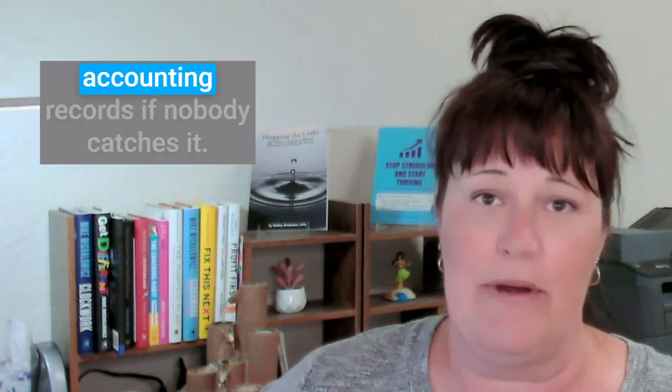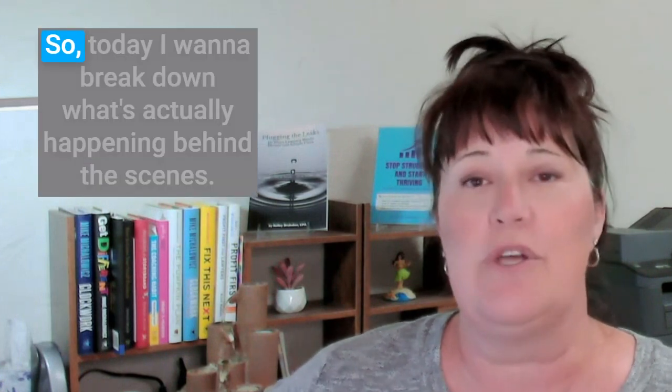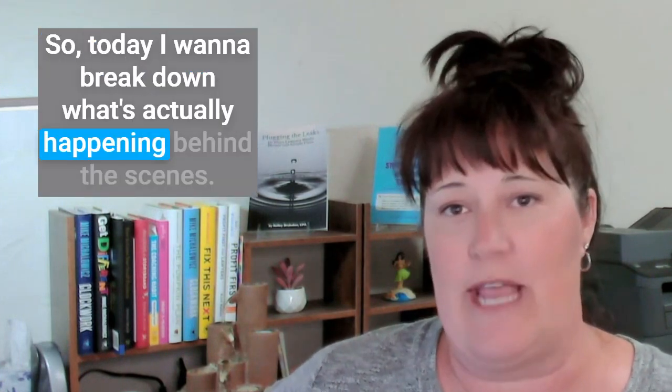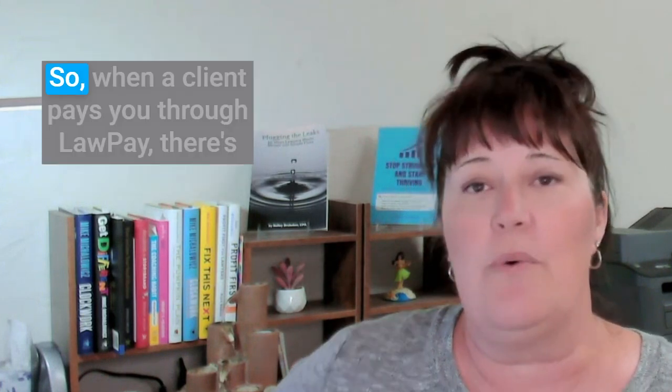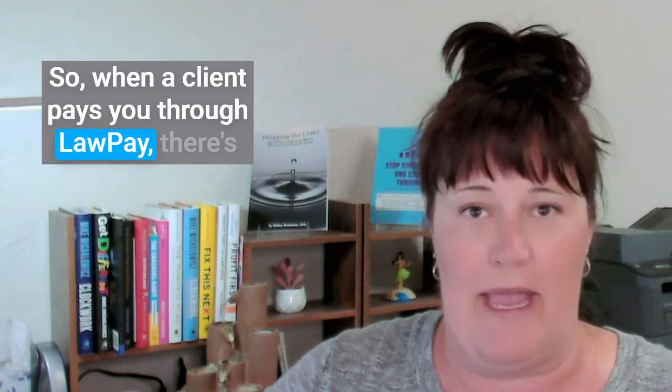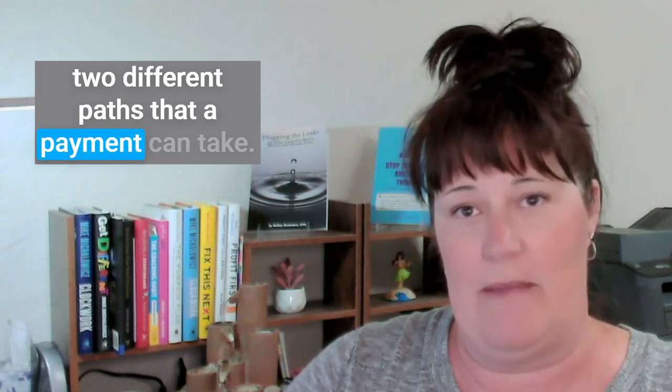But there's a gap that I see firms fall into over and over, and it can cause real problems with your trust accounting records if nobody catches it. So, today, I want to break down what's actually happening behind the scenes. So when a client pays you through LawPay, there's two different paths that a payment can take.